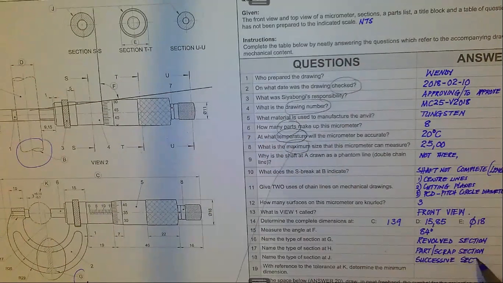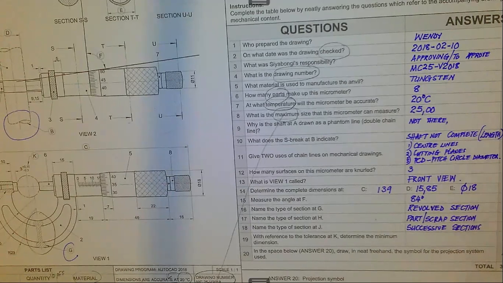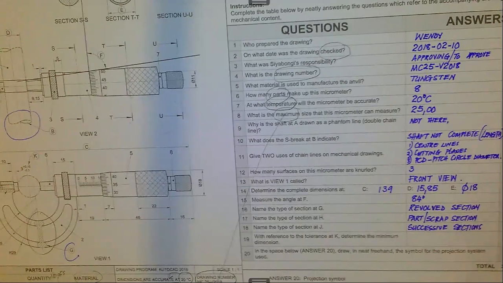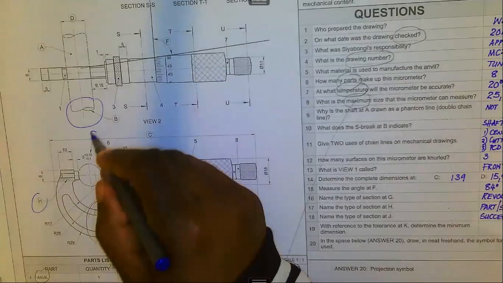With reference to tolerance, at K, determine the minimum dimension. Let's go to K. So you look for the keyword. The keyword there is K. Remember, sometimes you take time to notice the keyword.